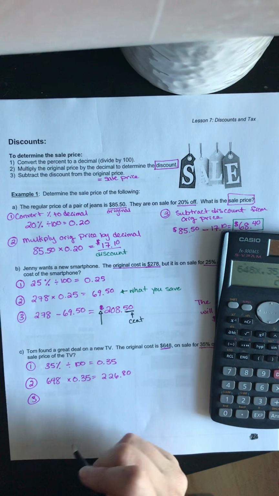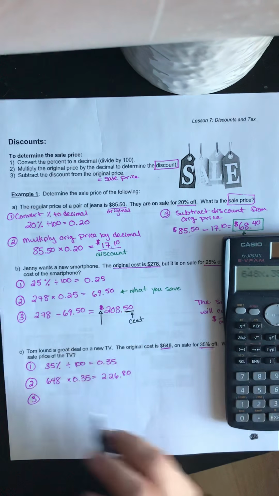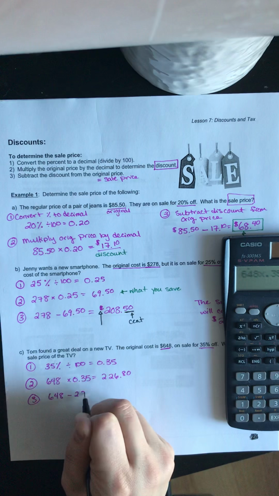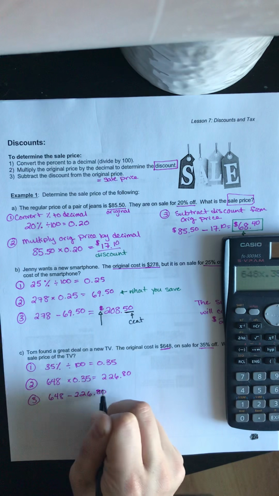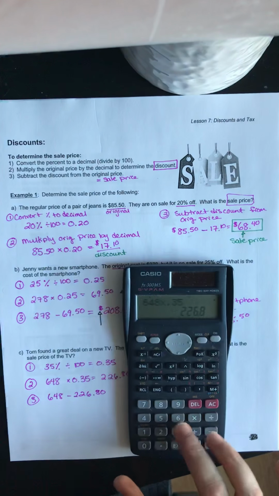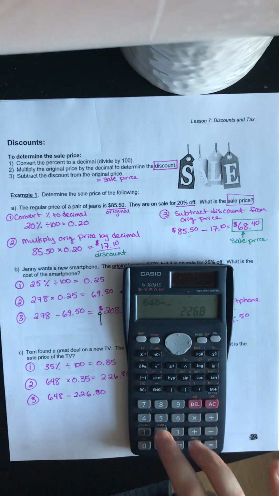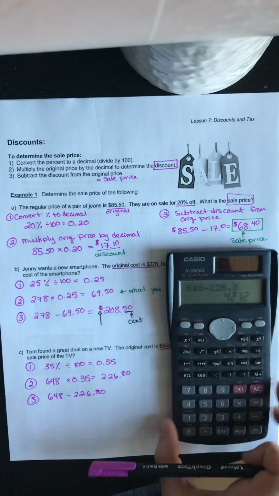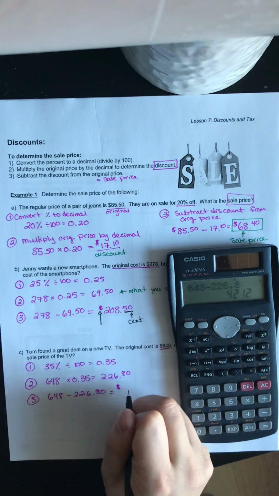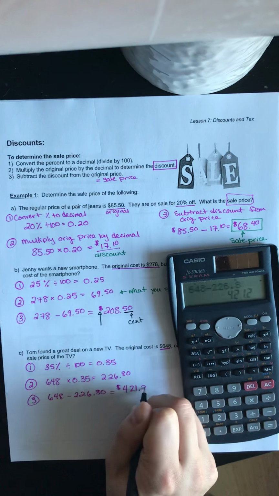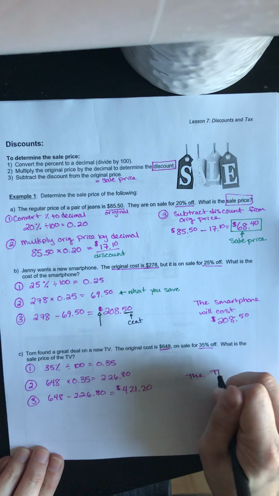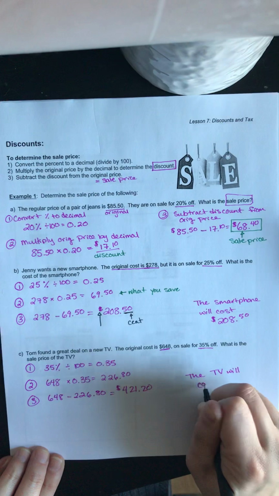Okay, our last step here, let's see how much we're actually going to spend. So 648 was the original. Let's take off how much we're going to save. Okay, 648 minus 226.8 will give us $421.20. Okay, therefore the TV will cost $421.20.